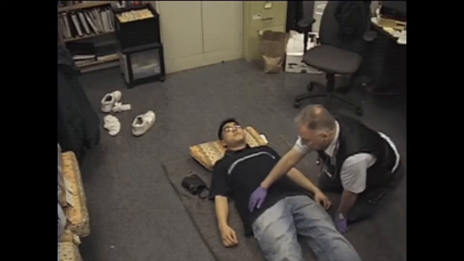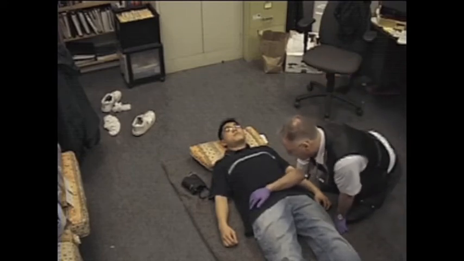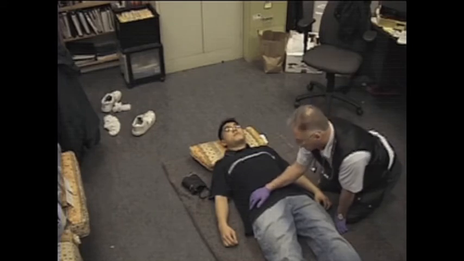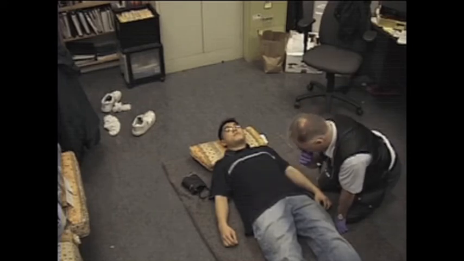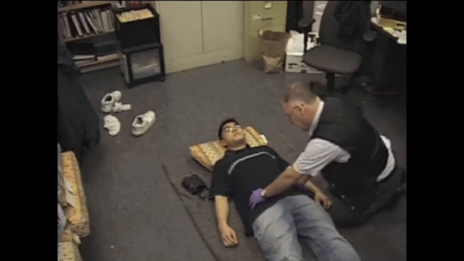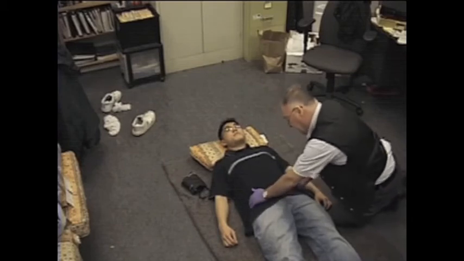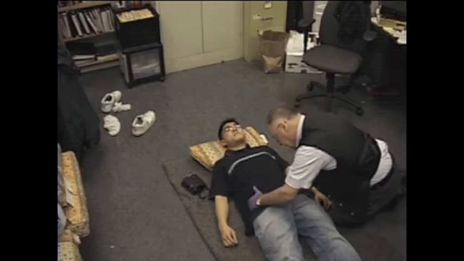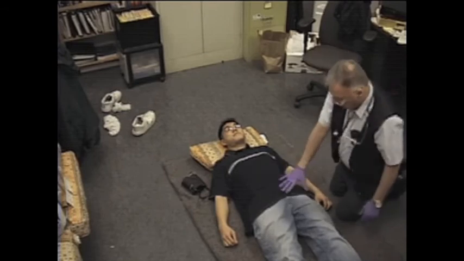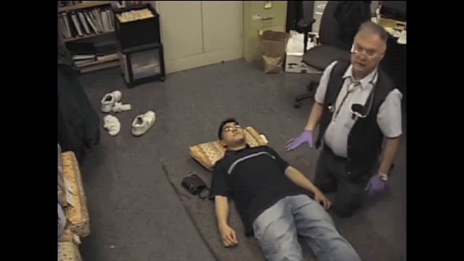I would put my hand on the person's hip and rock across the bladder. If there was something wrong with the bladder, he would probably moan. I would check the top of the iliac crest, and that's for the pelvis. This is for the hips. There's no injury. I would then look at the groin for any incontinence.